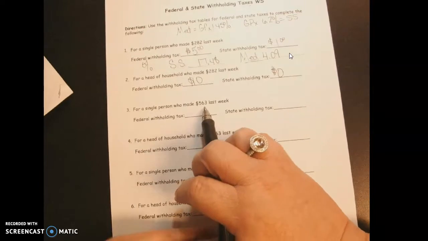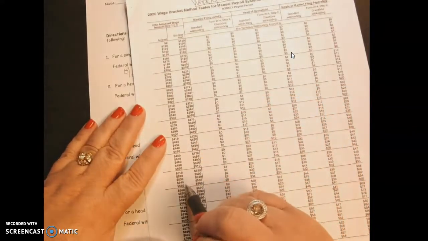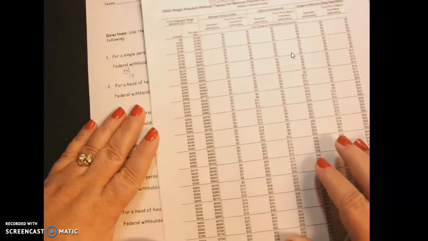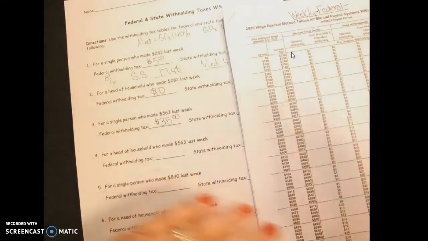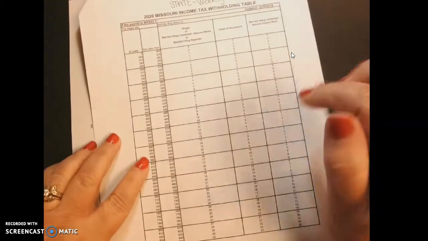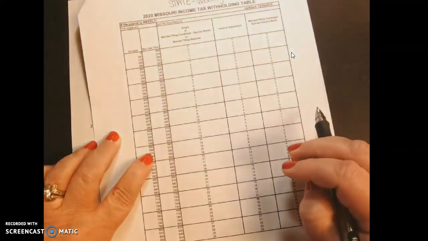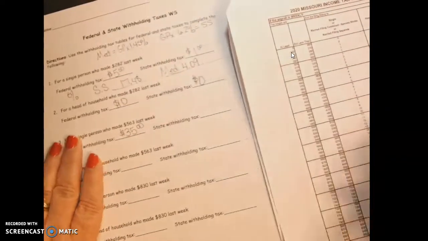Okay, let's look at number 3. For a single person who made $563 last week. Okay, we've got a single person, $563, all the way over standard, $35. I'm going to go to my state weekly. $563 was the gross pay. Single. Are we head of household? Nope, we're just single. $14.